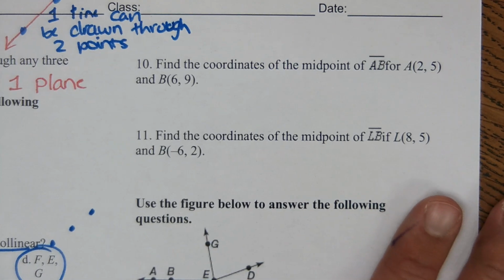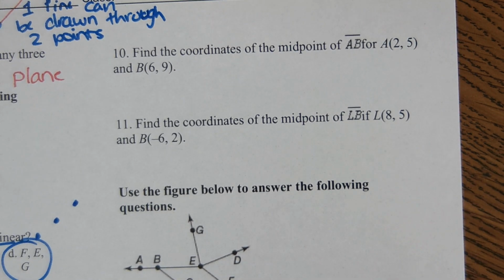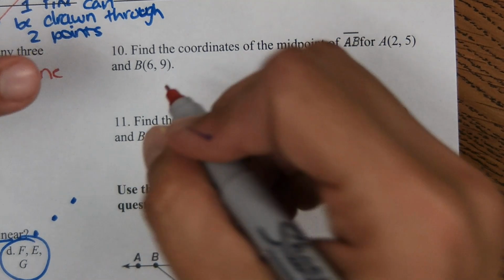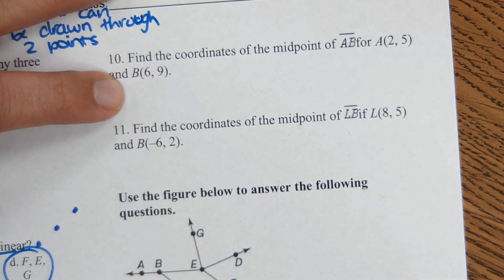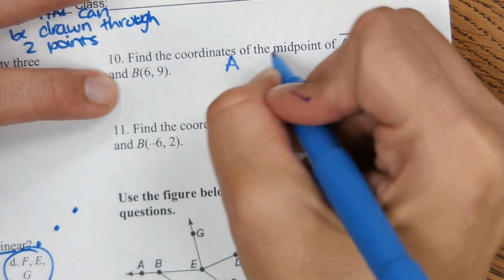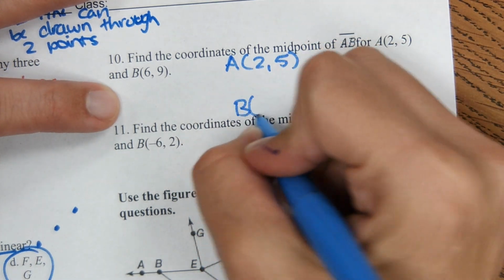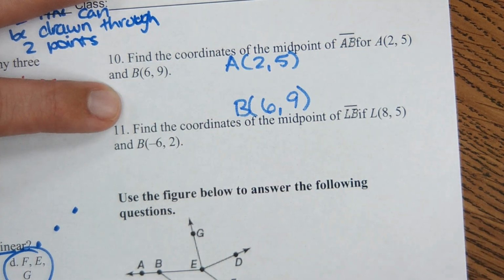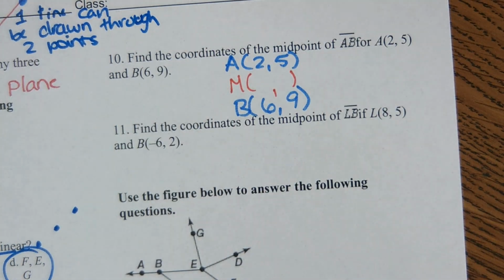Okay, number 10. Number 10 and 11, we're finding midpoint. I taught you a trick to do this that makes it a little bit simpler than using the equation. So it says midpoint of AB, and it gives you the 2 points. So point A is at 2, 5. And point B, remember to leave a space, is at 6, 9. And then we're trying to find the middle, the midpoint of those two coordinates.